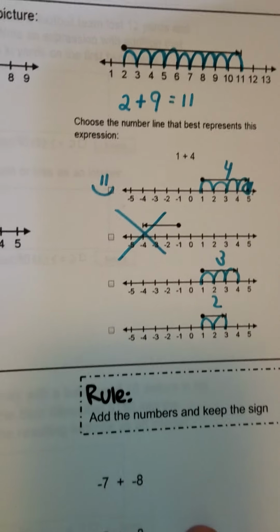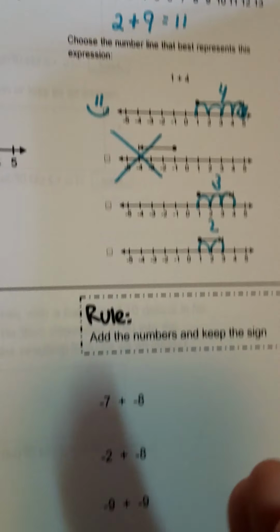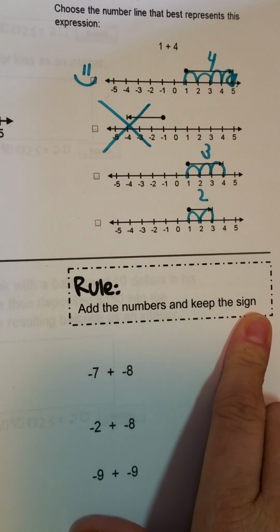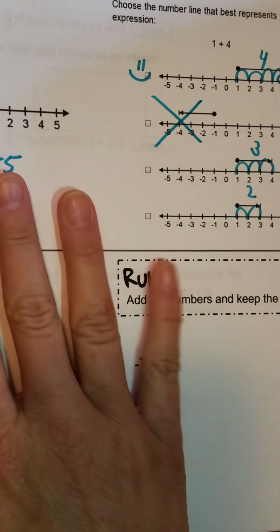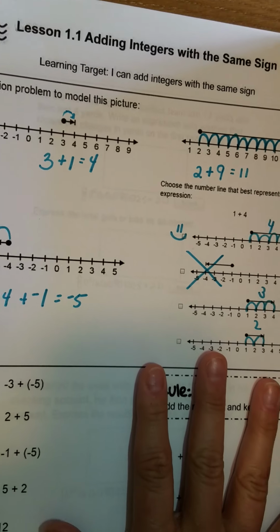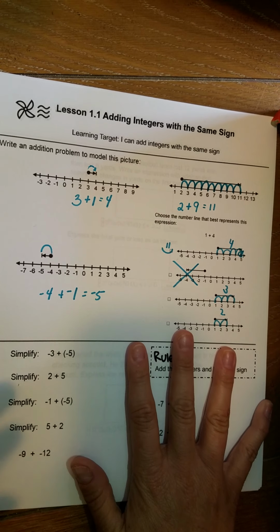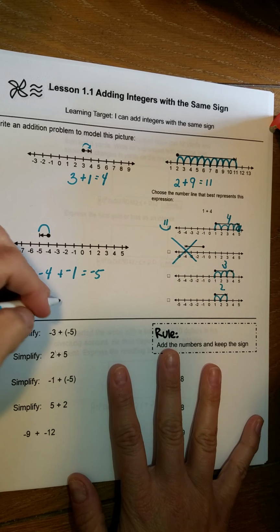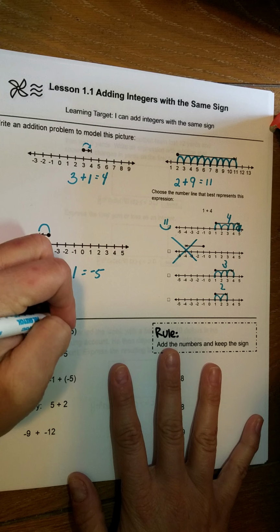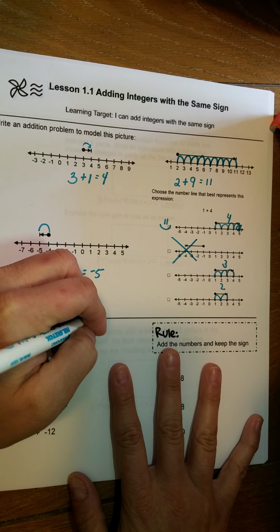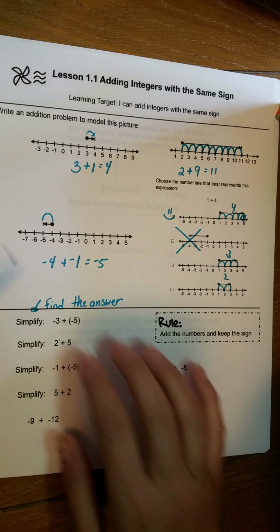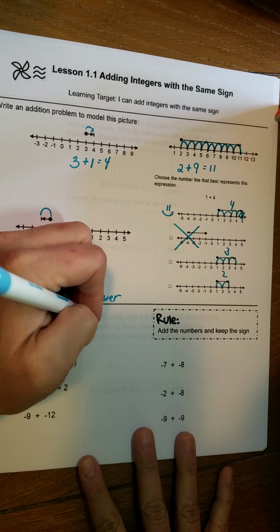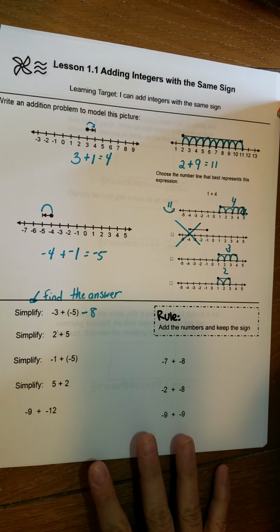Now, you don't always have to make the number line. You can just go straight to the math problem. And our rule is to add the numbers and keep the sign. So they're both either positive or both negative. Let me zoom out for a second. And oftentimes you're going to see the word simplify. This is just a math way to say find the answer. So why don't you just take a second and add the numbers, like 5, 6, 7, 8. This would be 8. And since they're both negative, I'm going to keep the negative sign.